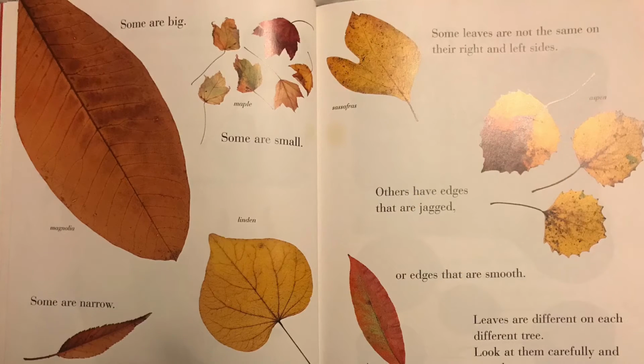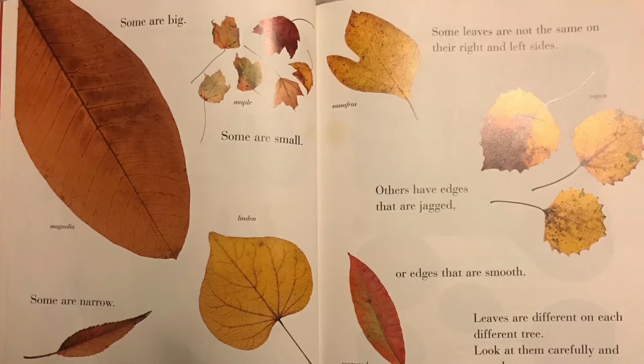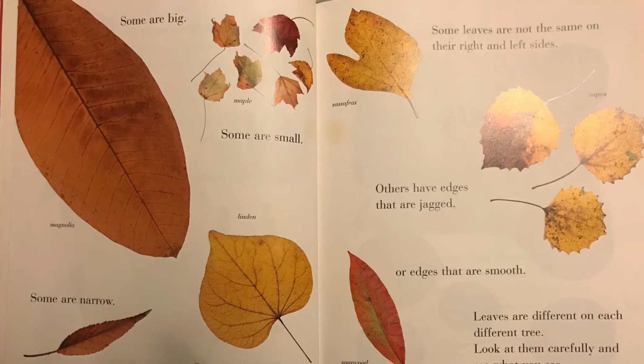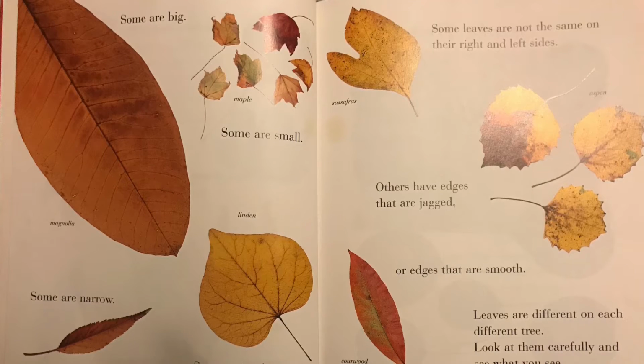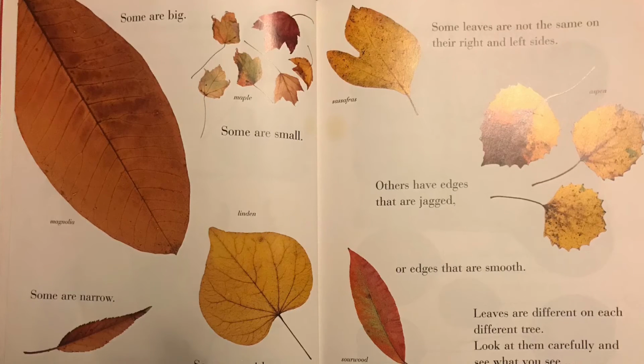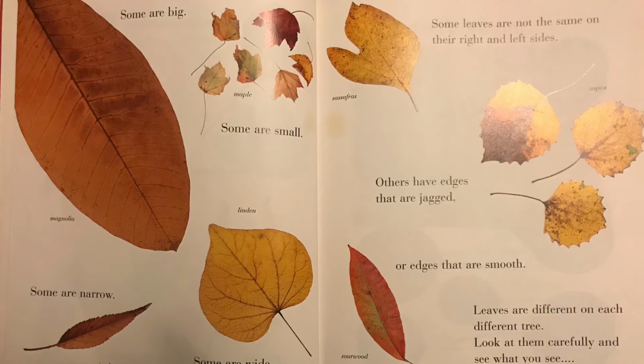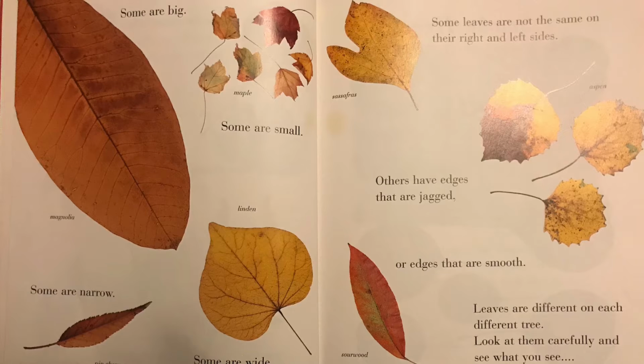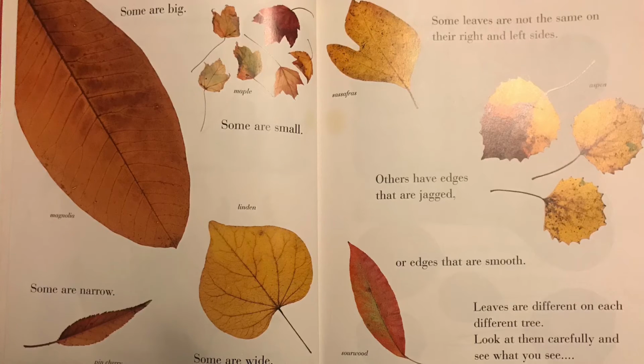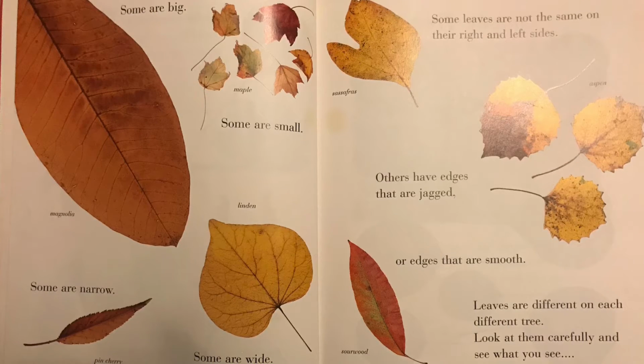Some are big, some are small. Some are narrow, some are wide. Some leaves are not the same on their right and left sides. Others have edges that are jagged or edges that are smooth. Leaves are different on each different tree. Look at them carefully and see what you see.